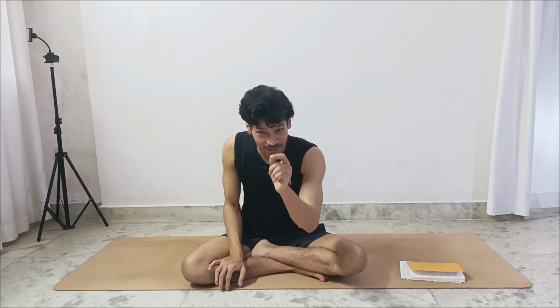For that, there is one breathing discipline called Sama Vritti Pranayama. Sama means equal, Vritti means tendency, Pranayama means breathing discipline. A breathing discipline that teaches you how to equalize your breathe in and breathe out tendency, how to strike the right balance between your inhalation and exhalation.